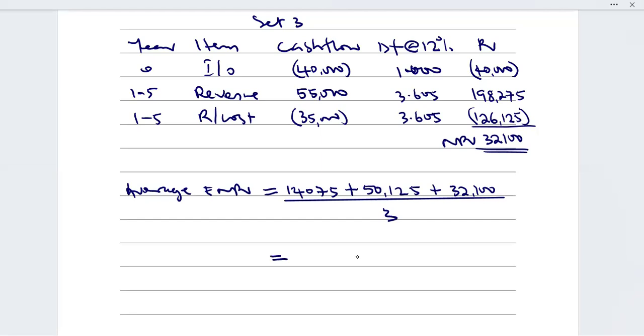Therefore, the average expected NPV would then be equal to 14,075 plus 5125 plus 32,100 equal to 96,300. 96,300 divided by 3 will then give us 32,100. Therefore, the average expected NPV is 32,100. That's the question, but that's not the end.